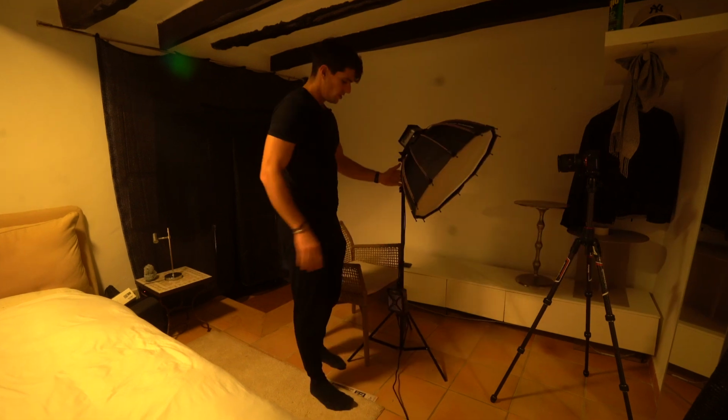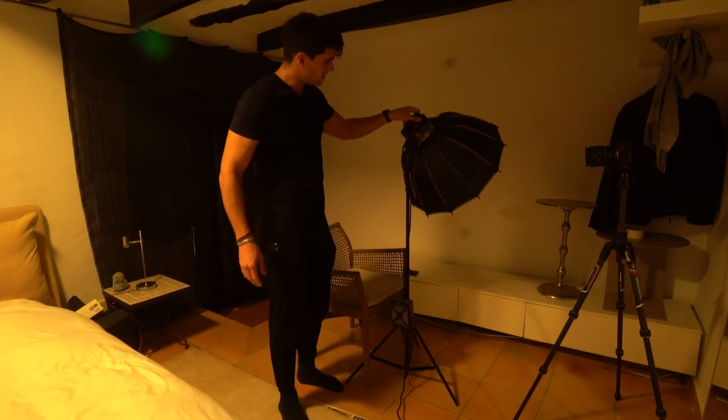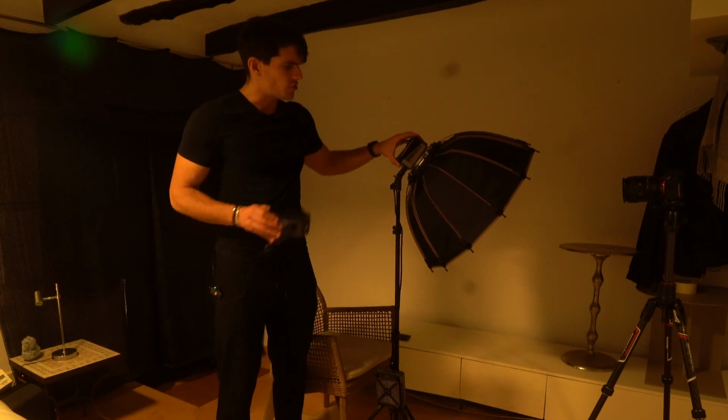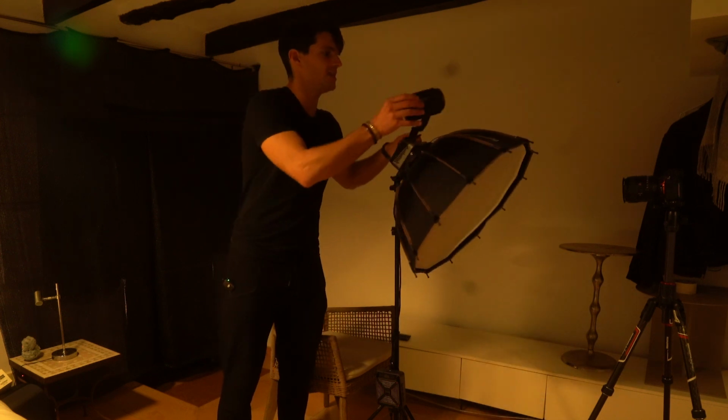Now we need to move forward and understand where we're gonna place the light, and also how we can make the background a little bit more interesting. So this is a light that is quite small. This is 200 watt with, again, a 60 or 65 centimeter softbox. This is by Small Rig.